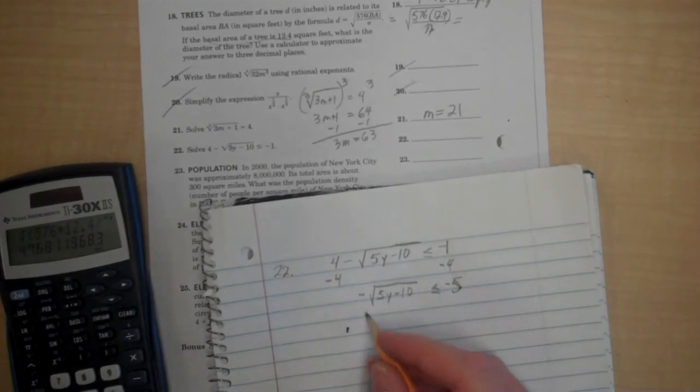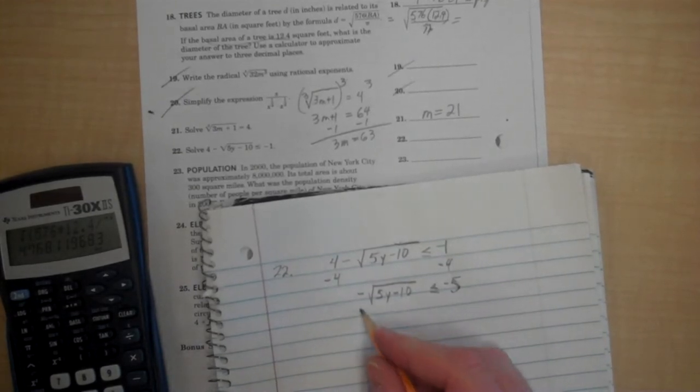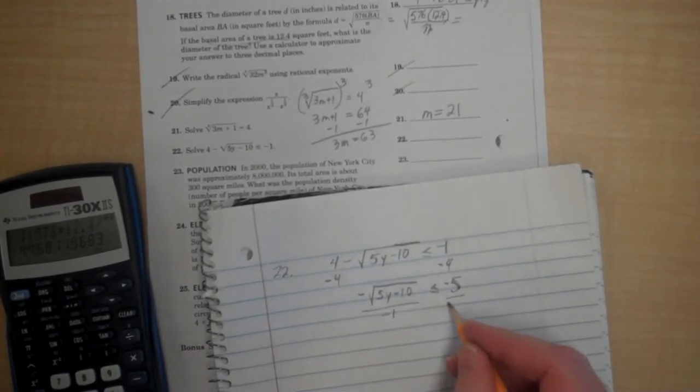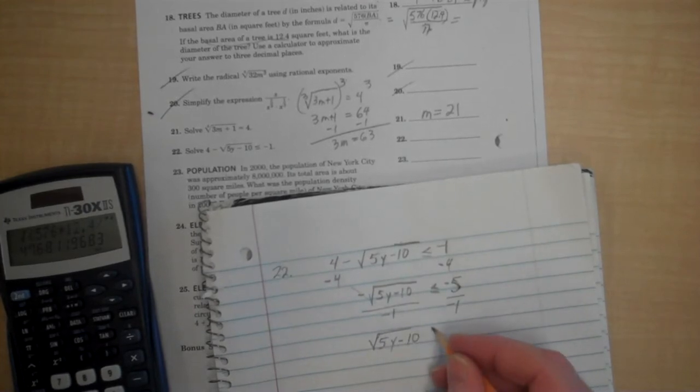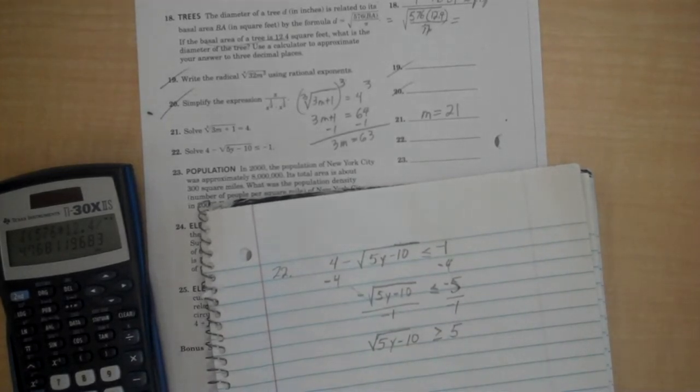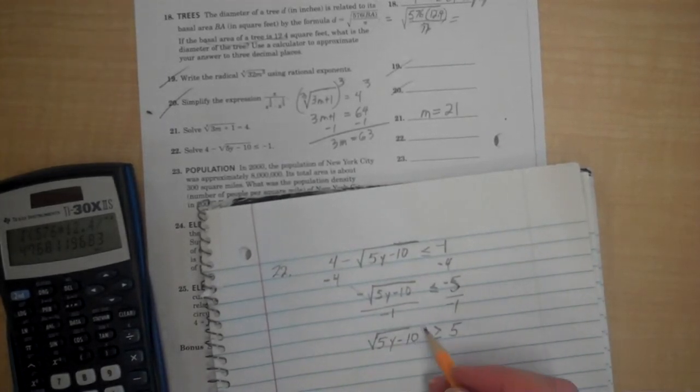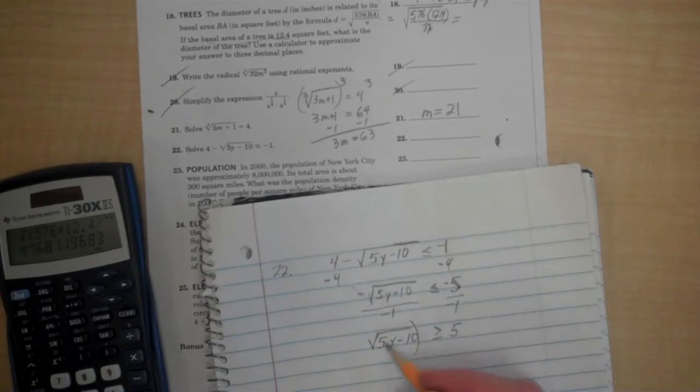Now, I want to divide both sides by negative 1 to get rid of that negative. And that leaves me with the square root of 5y minus 10. And then when I divide by a negative, remember I got to flip that inequality around. Now, when I'm at this point, I'm going to square both sides.